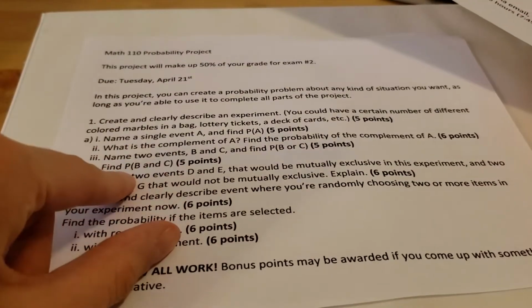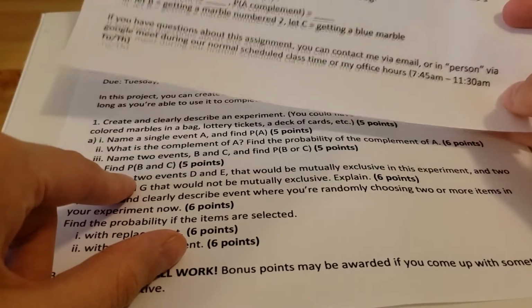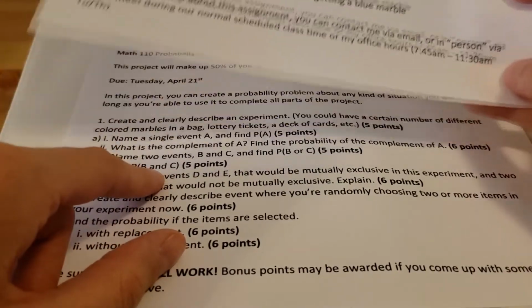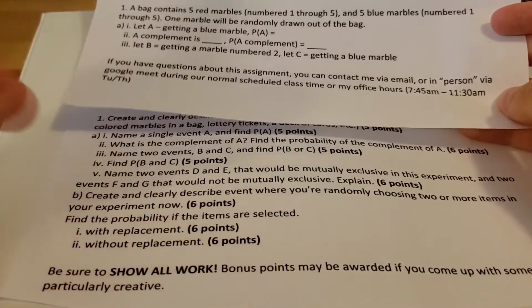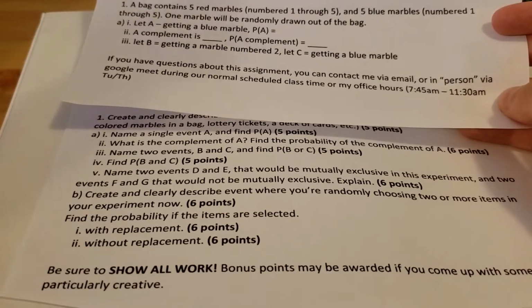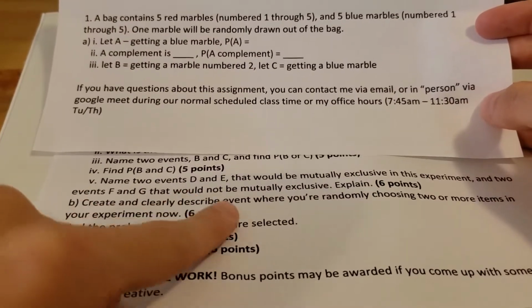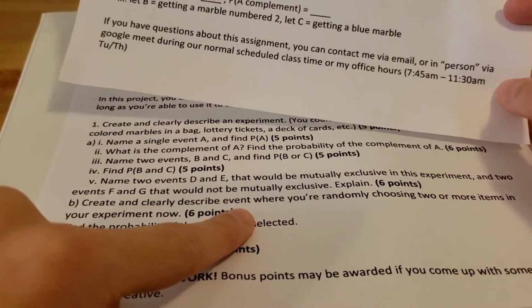And then the next part would be find the probability of getting a marble that has the number 2 on it and is blue. So there you would need to go back to earlier videos we had in chapter 5, where we talk about how to deal with and and or probability in order to know how to calculate that. Then let's see, part 5, name 2 events D and E that would be mutually exclusive in this experiment.